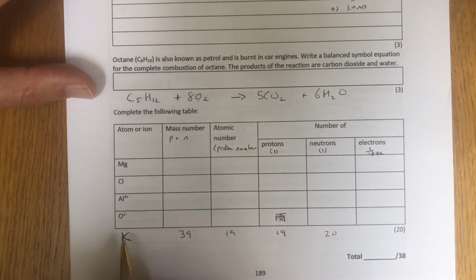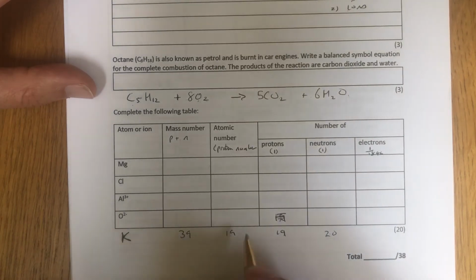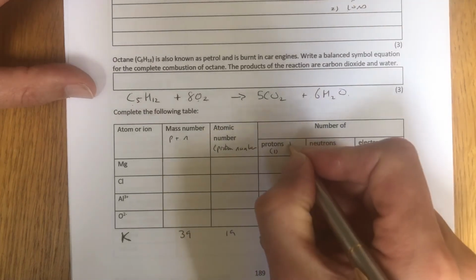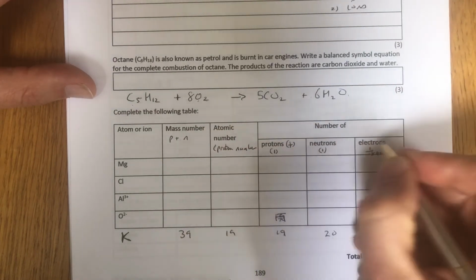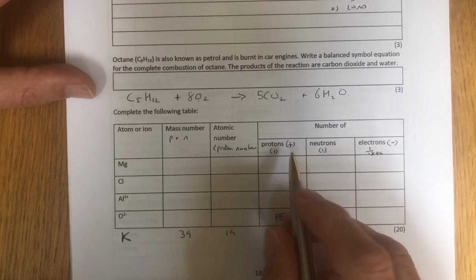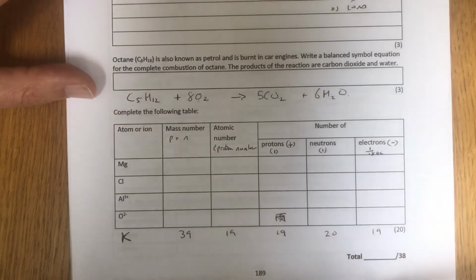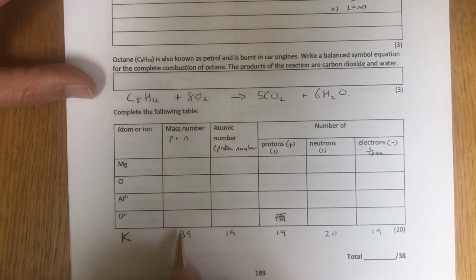Now in elements, the number of protons, positive charges, equals the number of electrons, because elements are electrically neutral. So if there's 19 protons, and protons are positively charged, neutrons have no charge, electrons are negative, there must be 19 electrons. And that's for atoms.